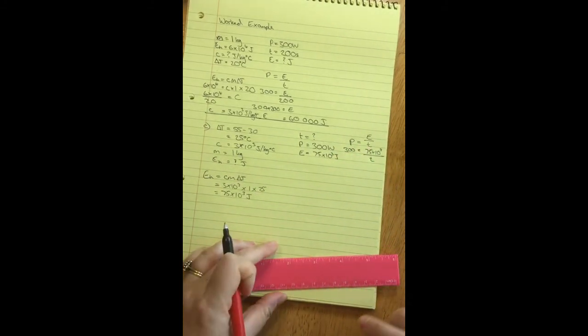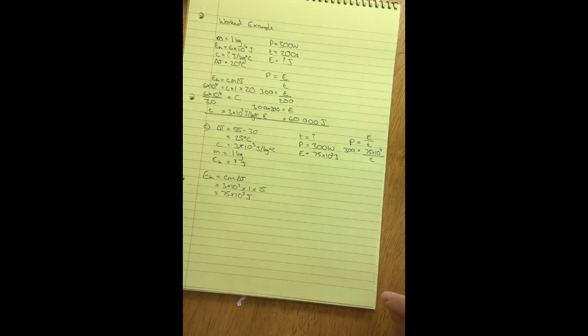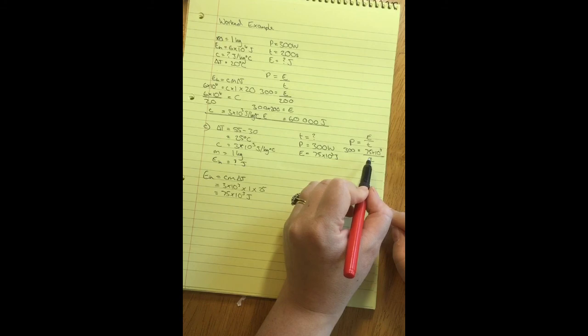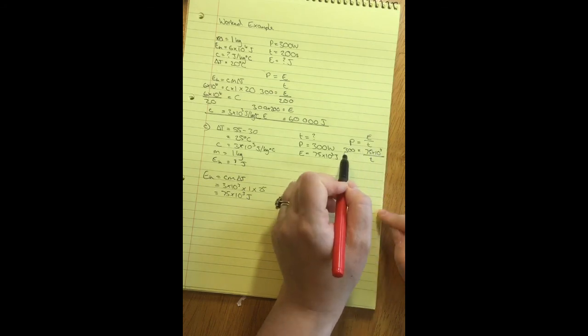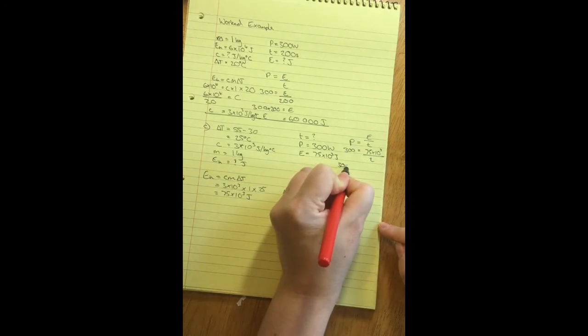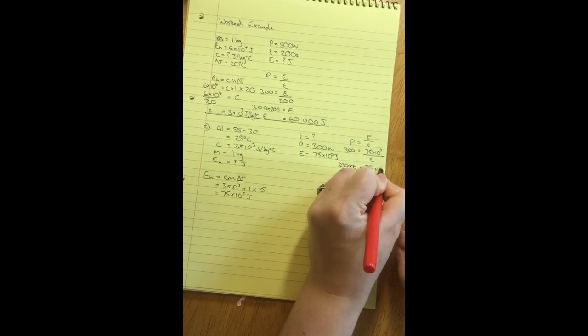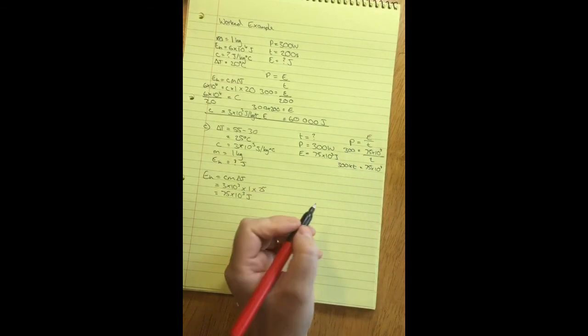Now this is the rearranging that people often get a little bit stuck on, because they try to do it in one go, like every other kind of rearranging. We're just going to do it in steps so that we always know we're doing things right. We want time. Right now, time is stuck underneath this fraction. So instead of dividing by time on the right, we multiply by time on the left. 300 times t equals 75 times 10 to the 3, the opposite on the opposite side.